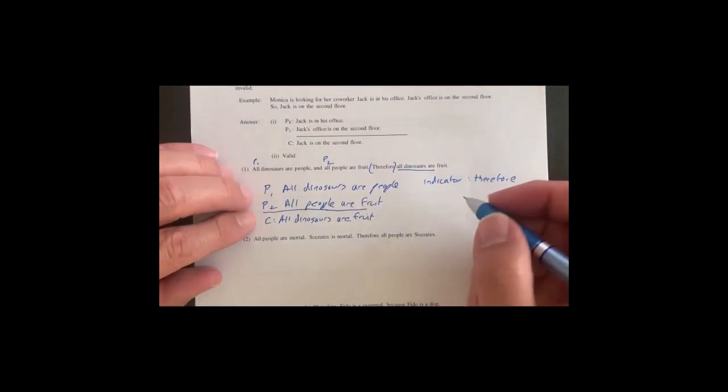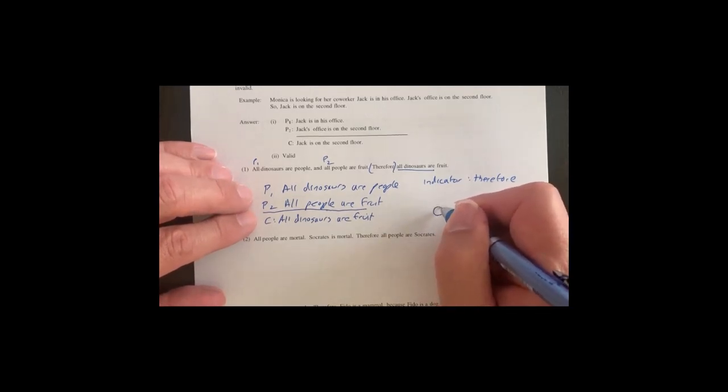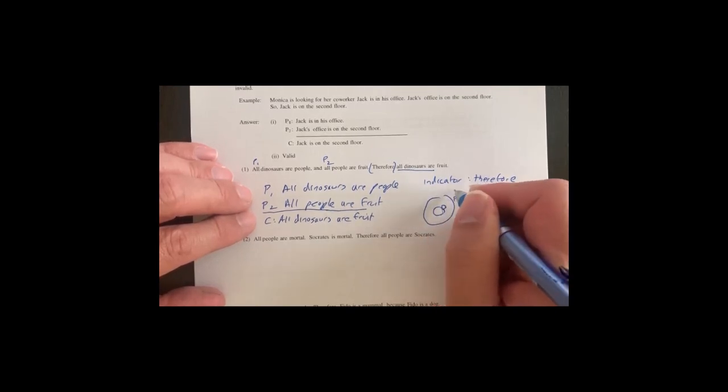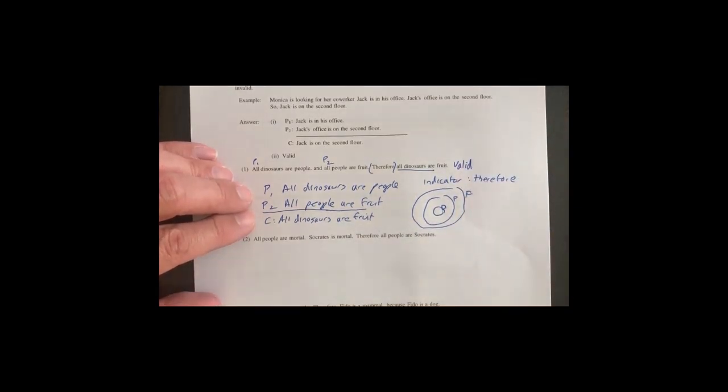But you can see that this has a pattern that you find in valid arguments, right? Essentially, you have a group of inclusive circles. You imagine this is the group of dinosaurs, and all of them belong to the larger group of people, and all of those belong to the larger group of fruit. It actually doesn't matter what nouns you put in here. You know this argument form is valid. So this is valid. It's not sound, but we don't even need to worry about that. Okay, let's take a look at the next one.